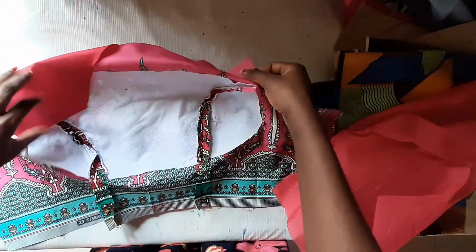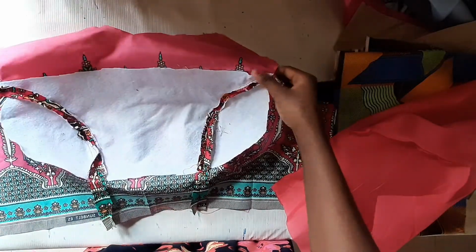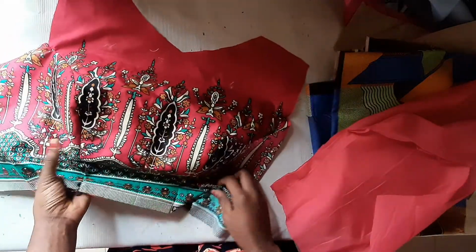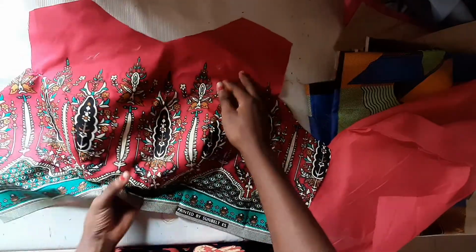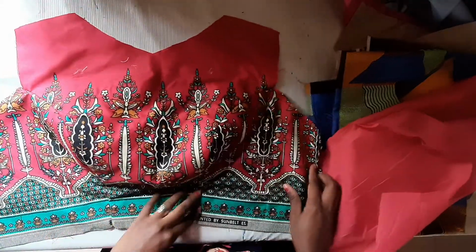On today's tutorial, I'll be showing you the simplest method of cutting a princess bustier. This video is very suitable for beginners.